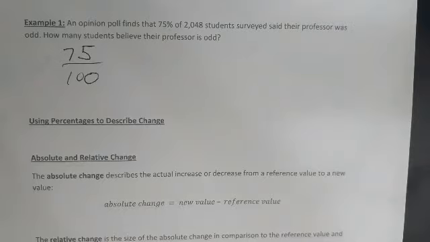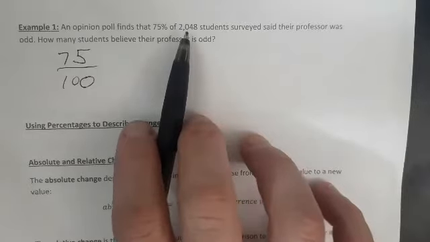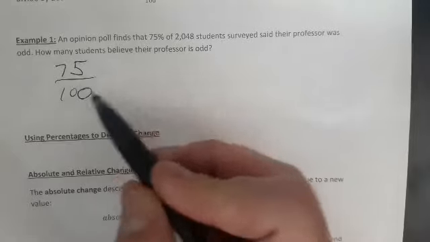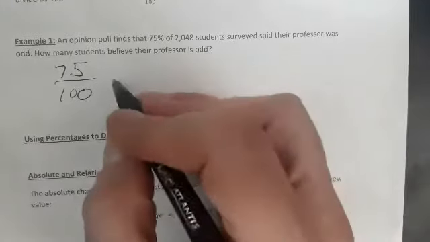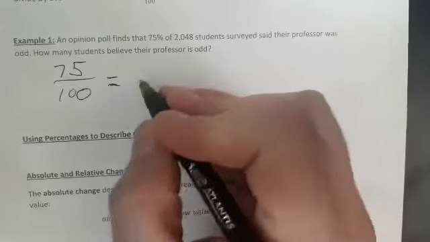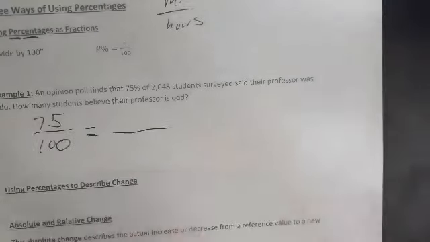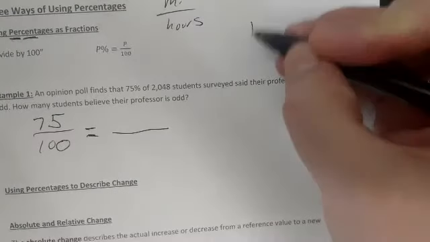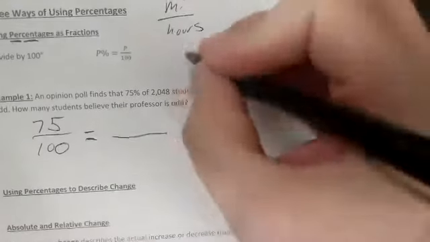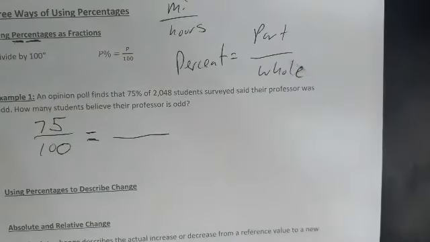And so what we're doing is we're comparing this, the number of students that think their professor is odd, to the total number of students. And we're comparing that to 75%. So we're comparing two fractions is what we're doing. And so if we want to think about this, we're comparing this to another fraction. And so I'm thinking about percent. Sometimes they say it's part over whole. So I guess I could also define it in that way. Sometimes people define it percent is equal to some part over some whole.